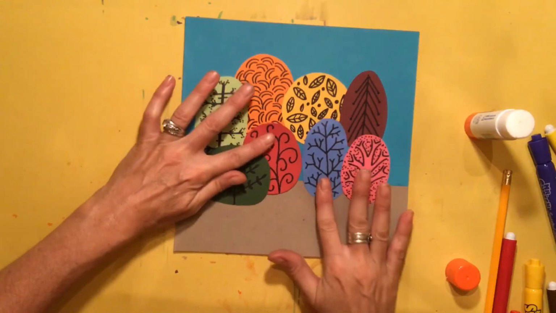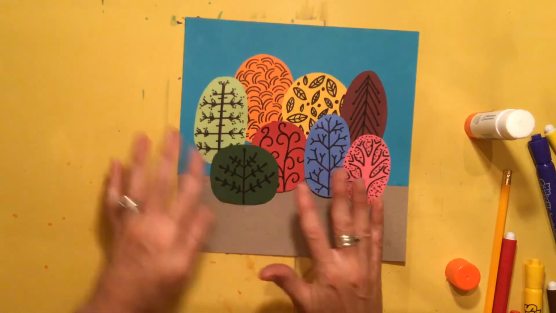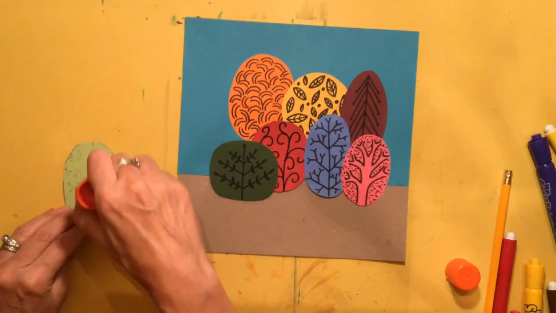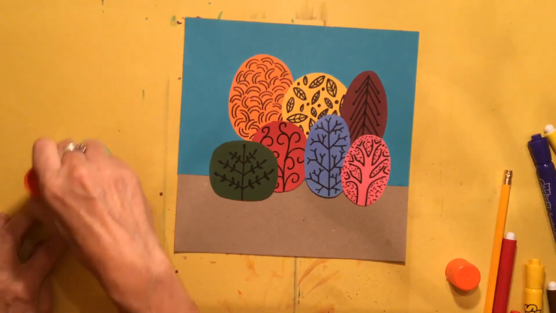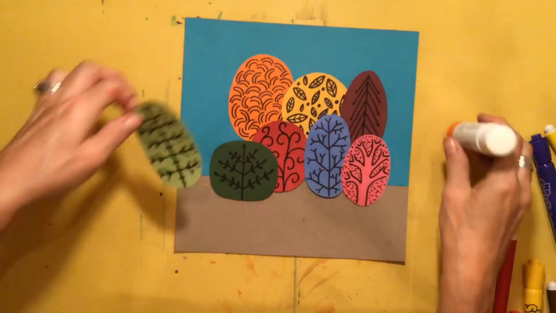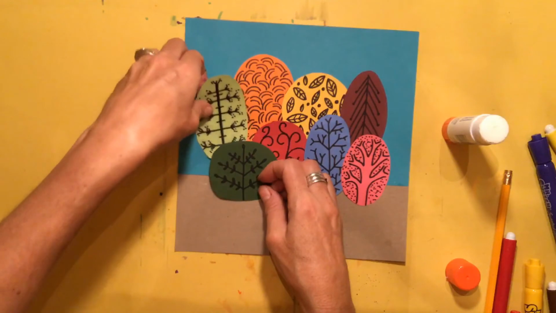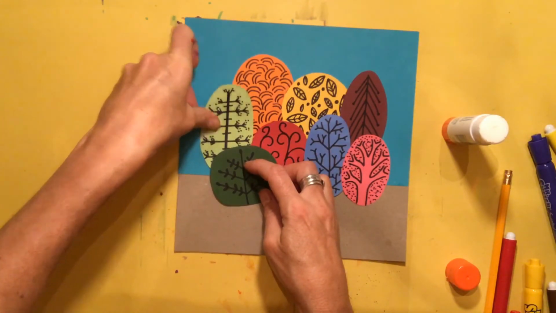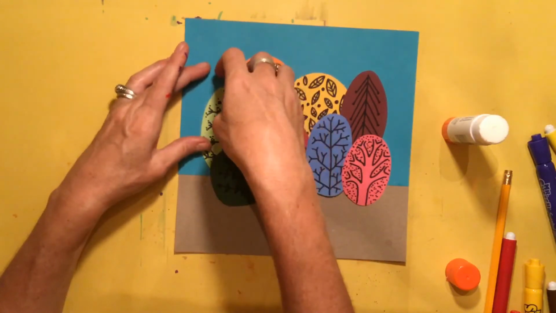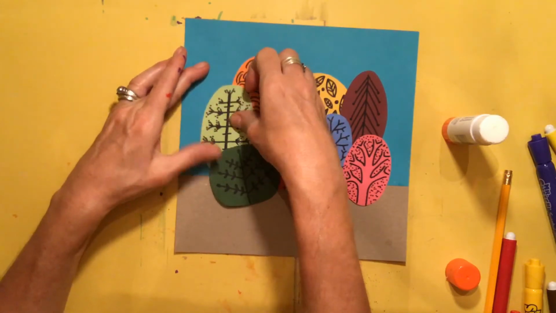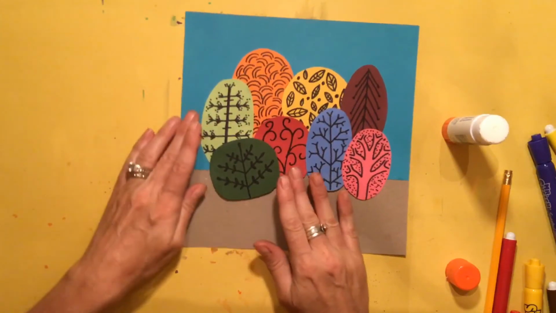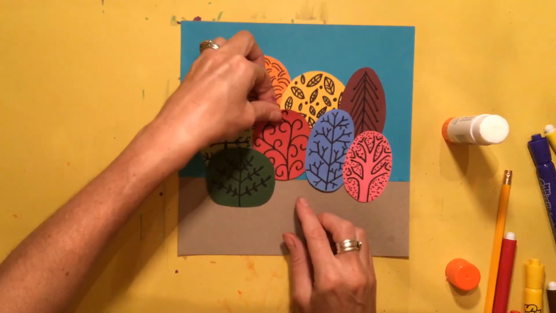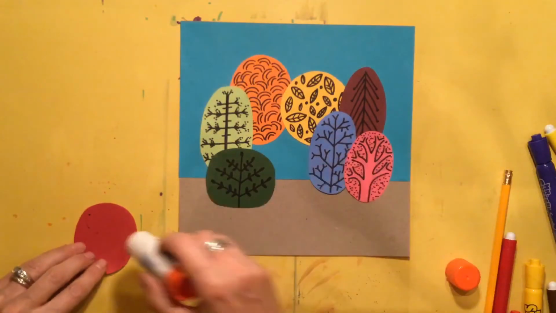So now I'm going to go with the next layer. Now it's time for this green one. And by overlapping the trees, we give the viewer a sense of depth with the overlapping. So straighten that out. And this is the next one kind of behind here.